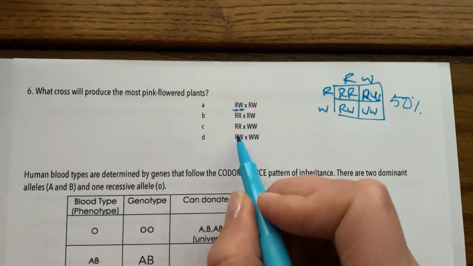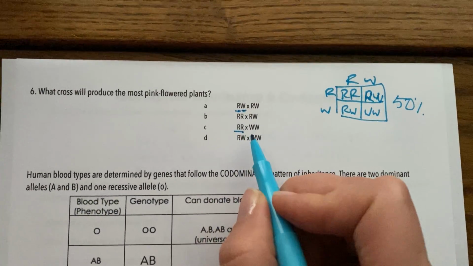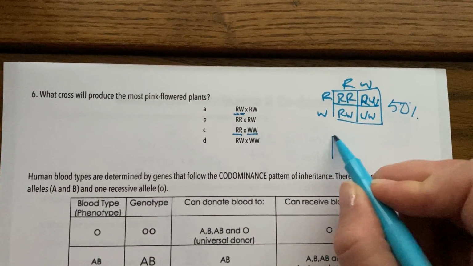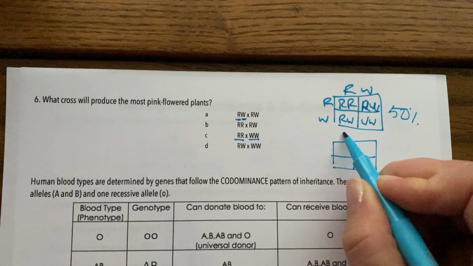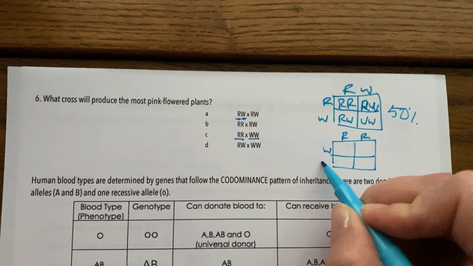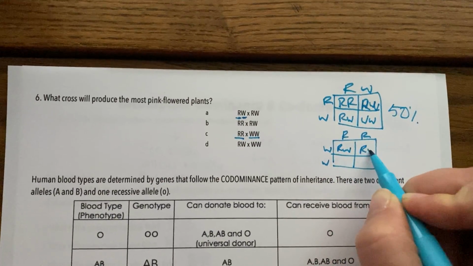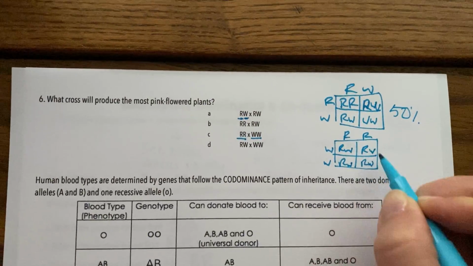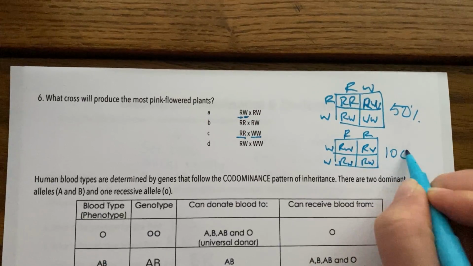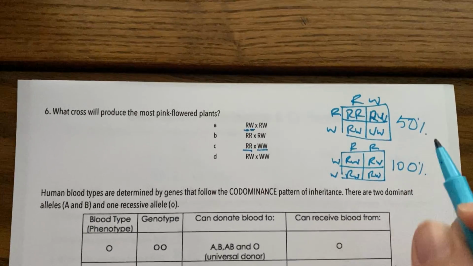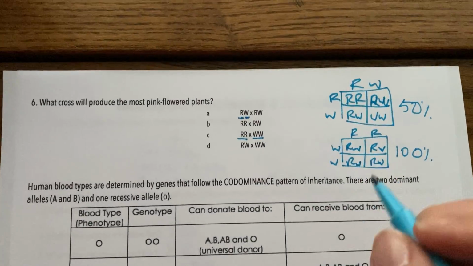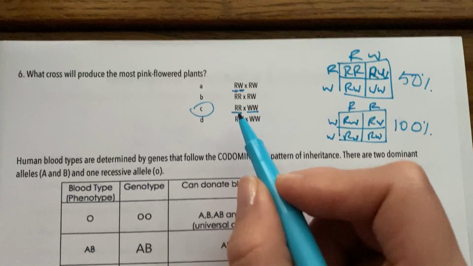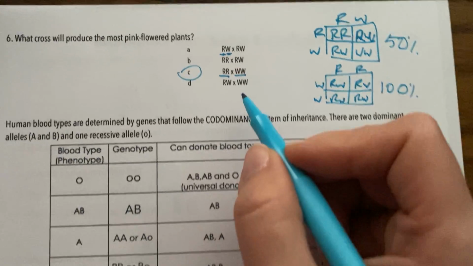But look at this one. If I have one parent that can only give a red allele and one parent that can only give a white allele, that might give me my answer. So let's put it into the Punnett square. Look, every single one of these boxes now is going to give me a pink offspring. So the one that's going to produce the most pink flowered is going to be this one, a cross between a pure red and a pure white.